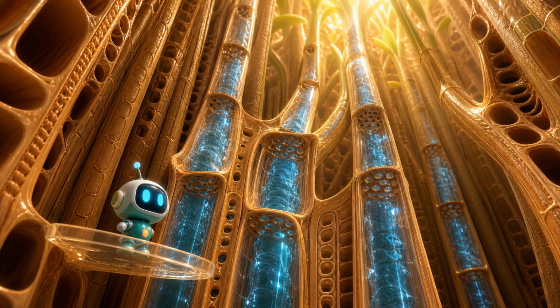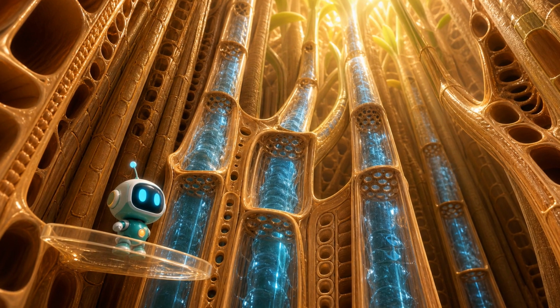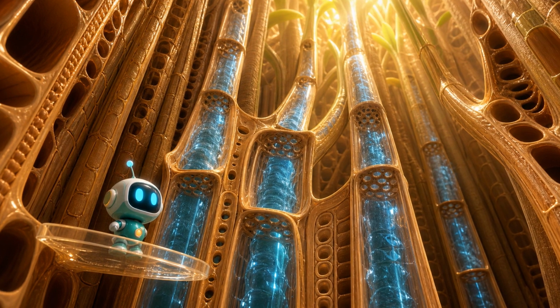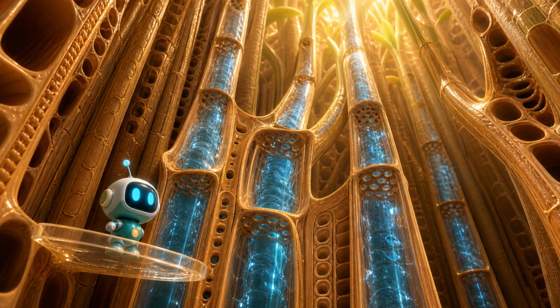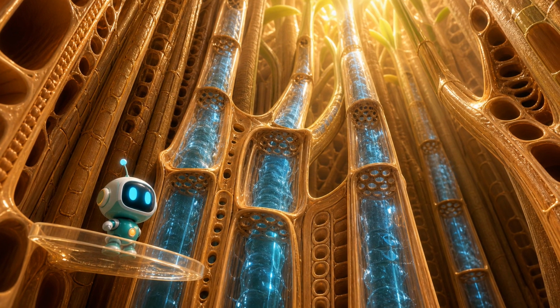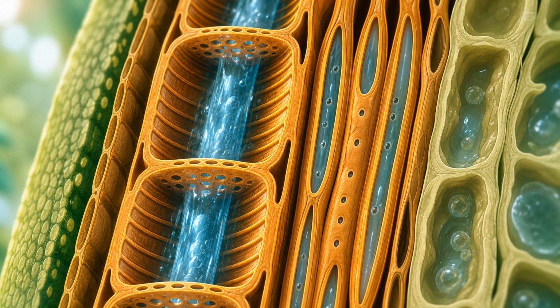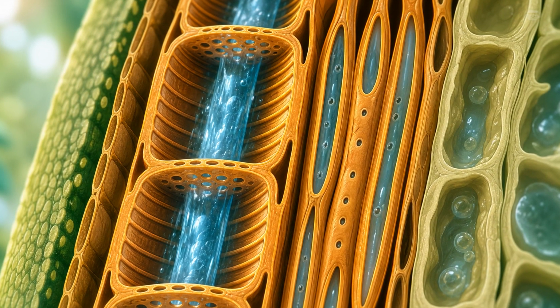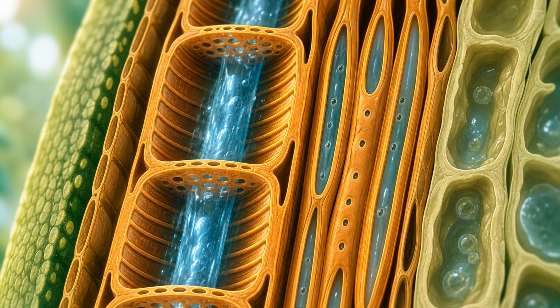Strong, lignin-reinforced walls resist collapse under tension. Vessel elements connect end to end. Many plants also use narrower tracheids. Together they form plumbing from roots through stems to leaves. Now comes the main lifting force, transpiration.